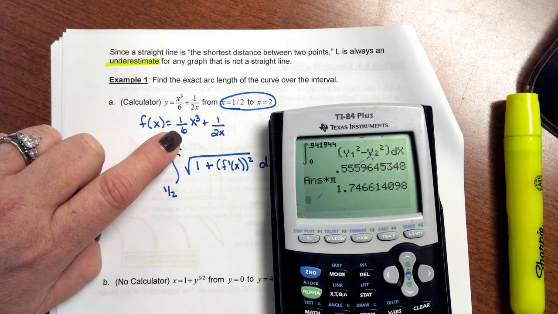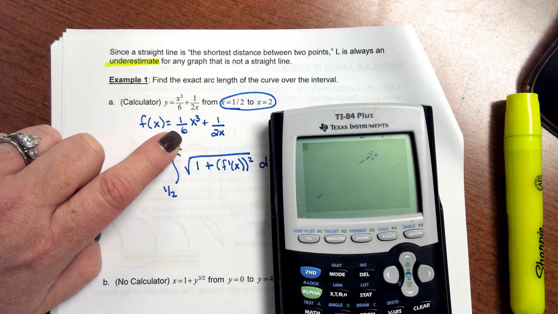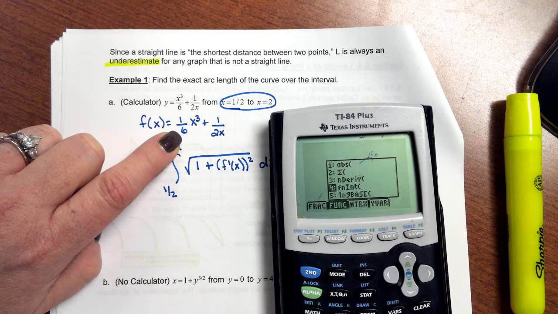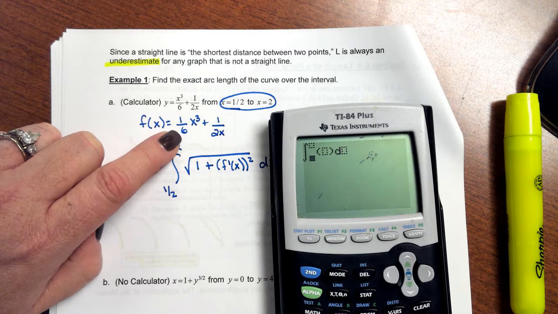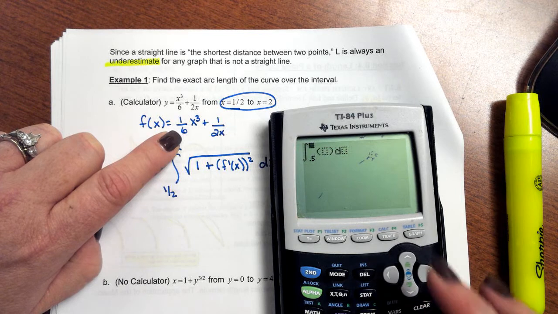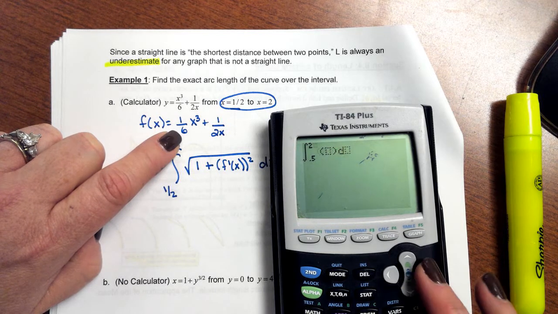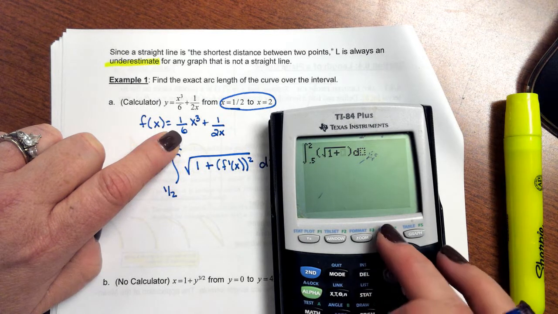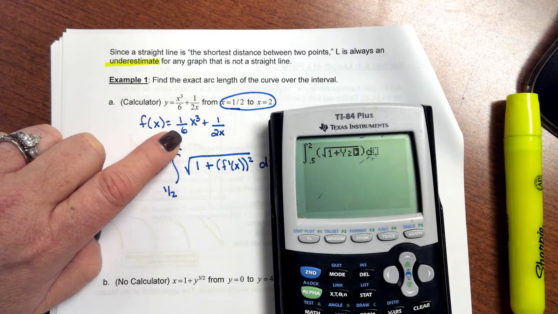Now when I go on my home screen to find my arc length, I'm going to go under alpha, window, choose my integral from 1/2, which I'll just type in as 0.5, to 2, type in the square root of 1 plus, remember I have the derivative loaded under y2, squared.